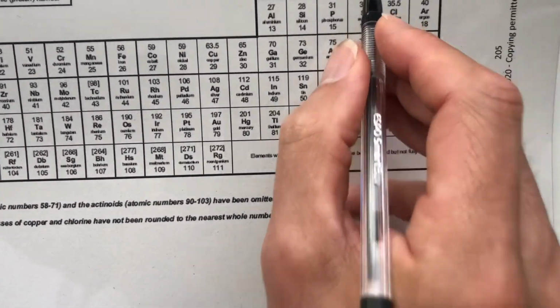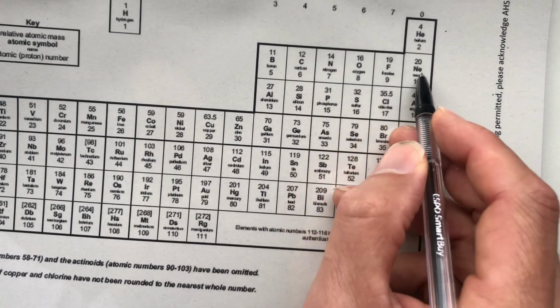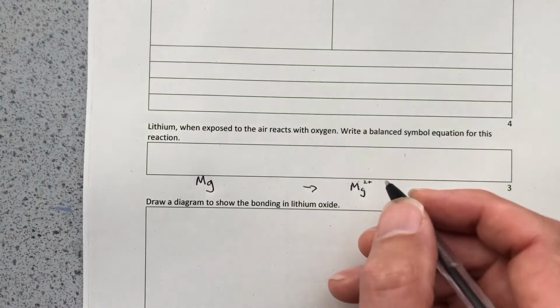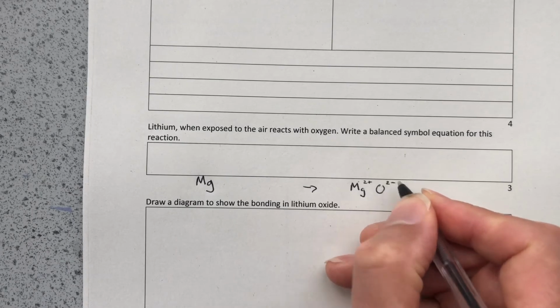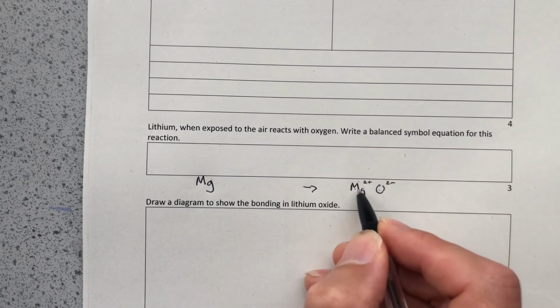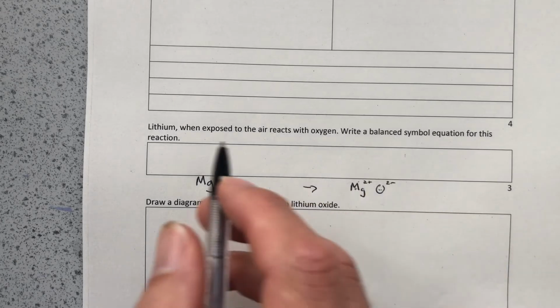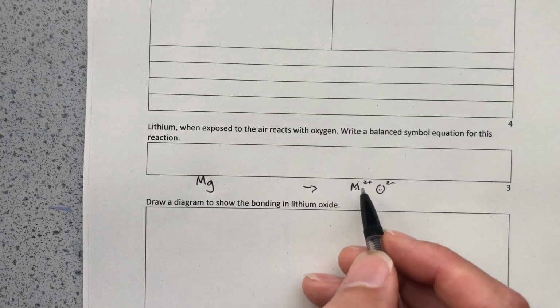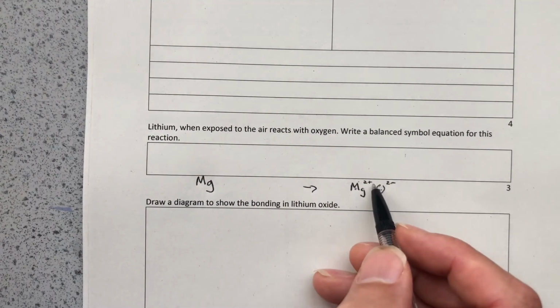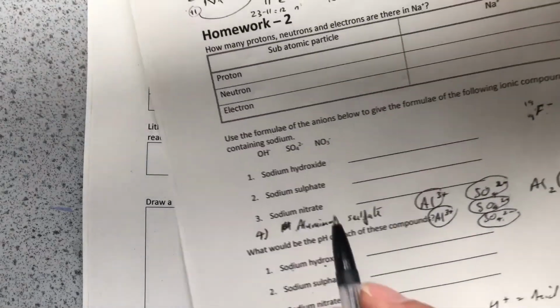Okay, oxygen is in group 6 of the periodic table. Therefore, it needs to gain 2 electrons to get a full outer shell. So it's going to gain 2, it's going to form the O2- ion, O2-. So if we look at those charges, they are balanced. Therefore, the formula of magnesium oxide is MgO. Now, I'm going to tell you right now, when you do that with lithium and oxygen, the charges will not be balanced.